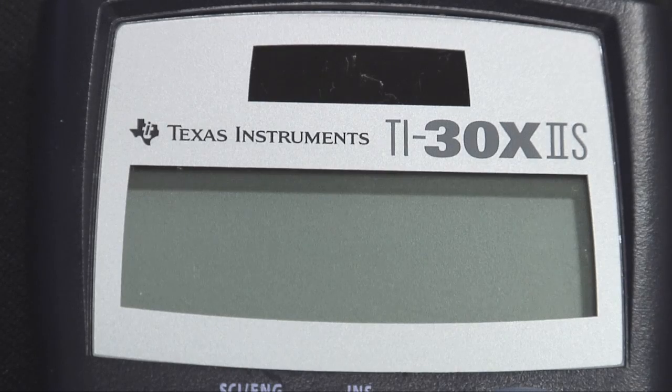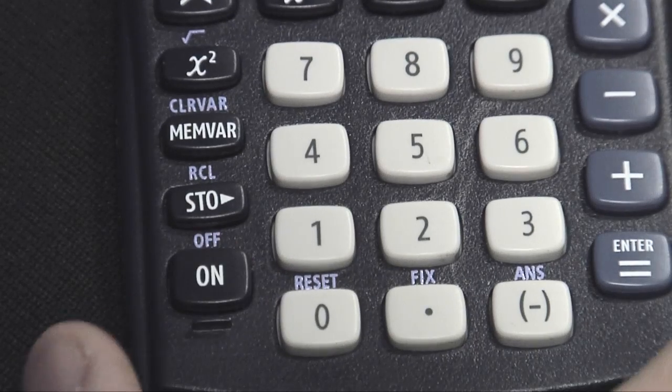This is the TI-30 XIIS calculator, and now we're going to go ahead and use it to find a binomial probability. Since binomial probabilities start off with combinations, that's the first thing I'm going to find.